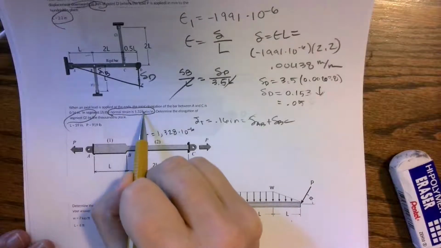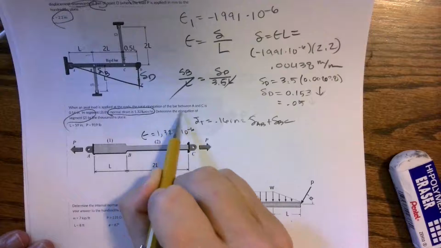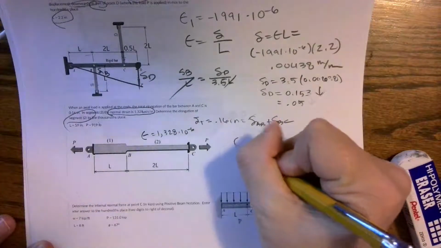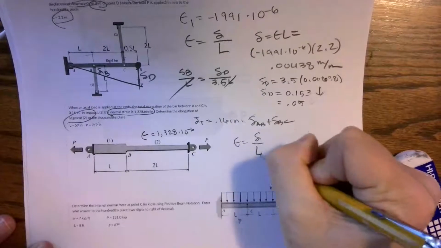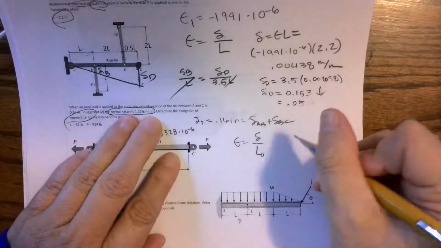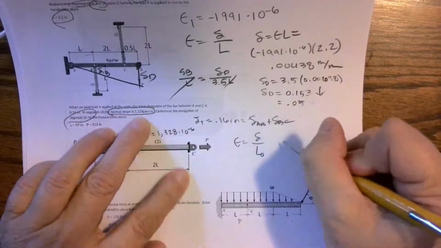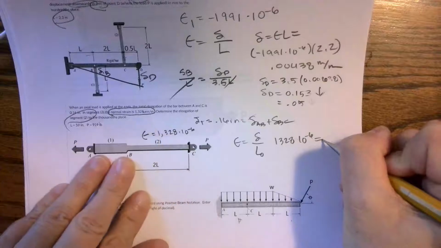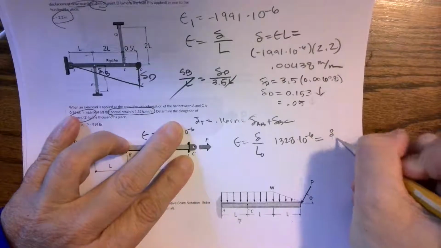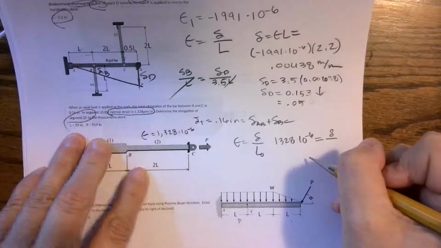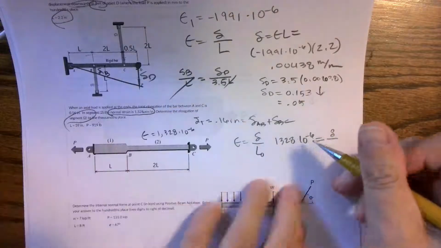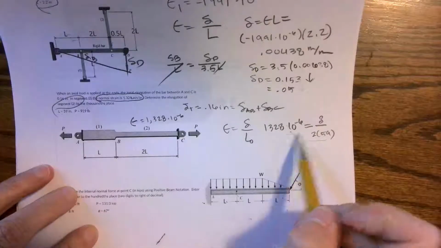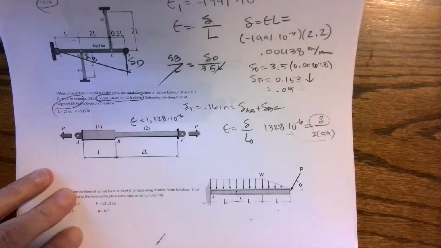If I'm given the normal strain and I want to find the elongation, I know that strain is change in length over original length. So 1328 times 10 to the negative 6 equals the elongation, my change in length, over my original length, which is 2 times 59. So I just multiply that out and I get delta.